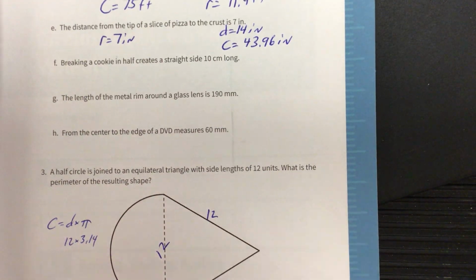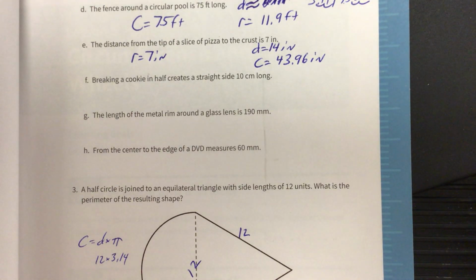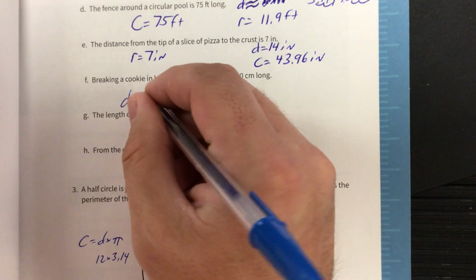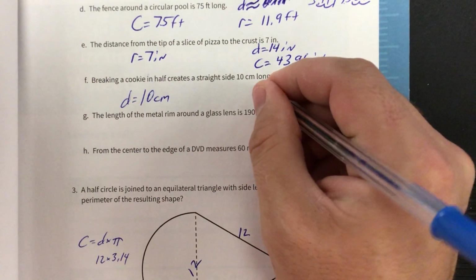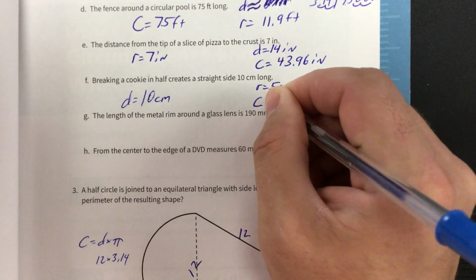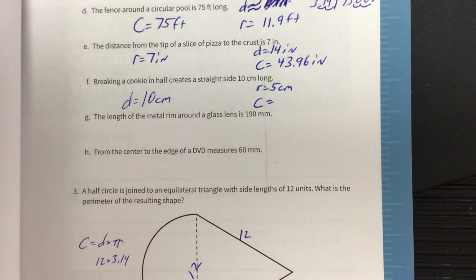Letter F. Breaking a cookie in half creates a straight side 10 centimeters. That's the diameter. So that means the radius is 5. Circumference, 31.4.